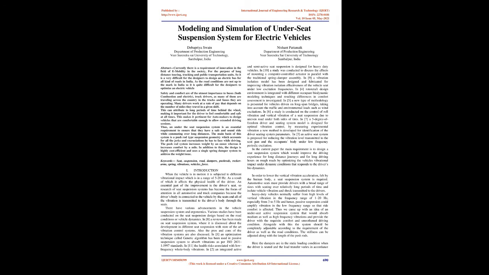So it is very difficult for the designers to design an electric bus for all kinds of roads in India. As the road conditions are not up to the mark in India, it is quite difficult for the designers to optimize an electric vehicle.